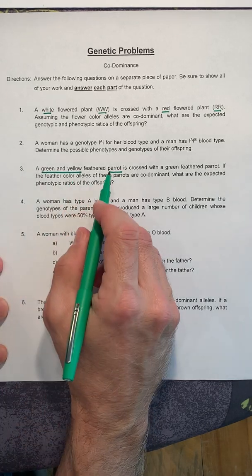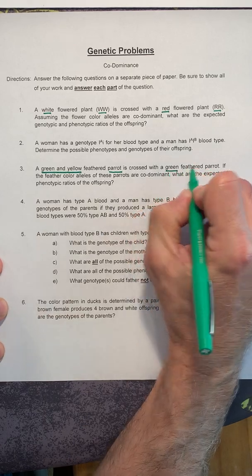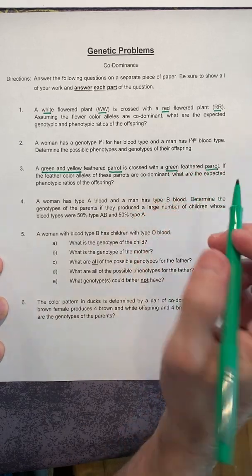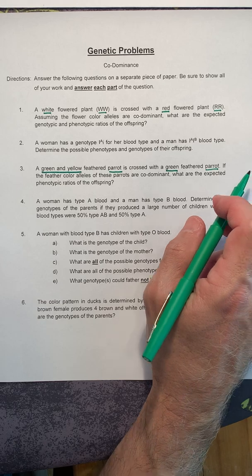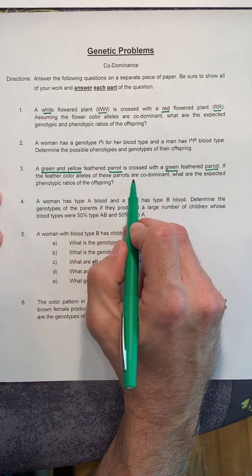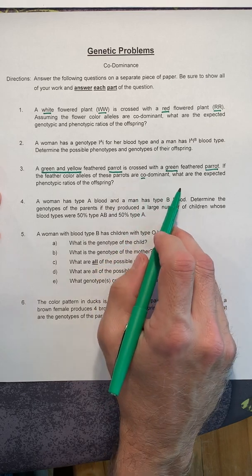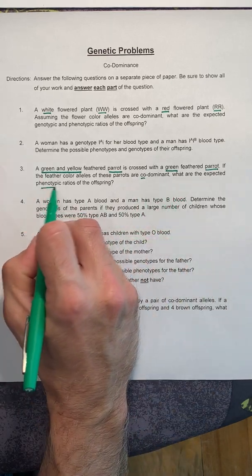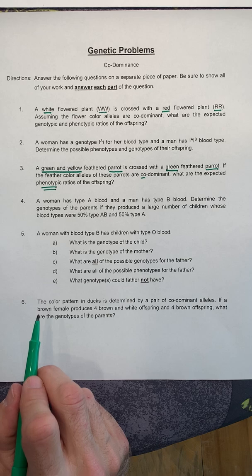So a green and yellow parrot is crossed with a green parrot. It doesn't tell us male or female. Fine. Then it says that the feather color alleles of these parrots are codominant. Fine. And then it wants just phenotypic ratios. That's it. All right. So first part, we read it.